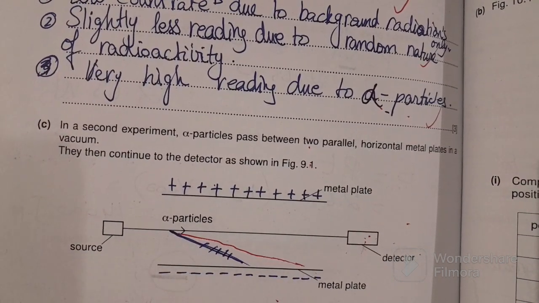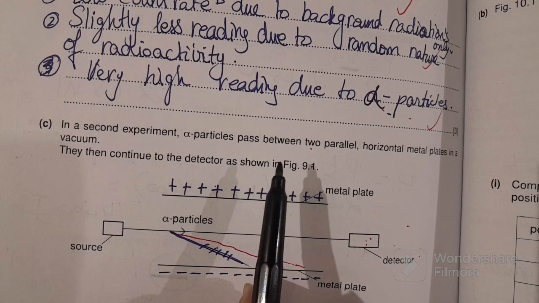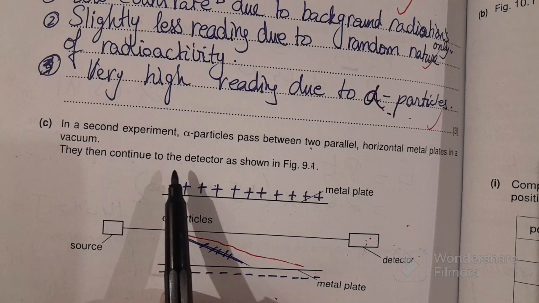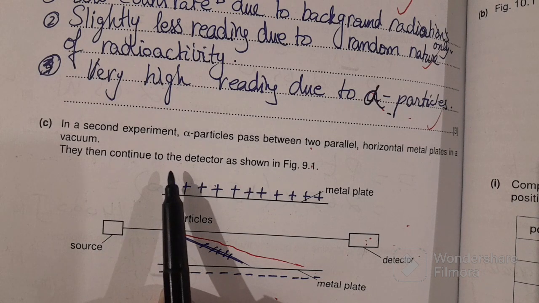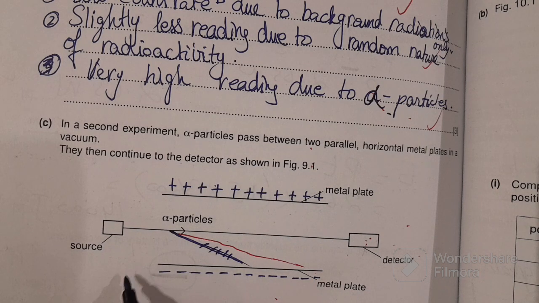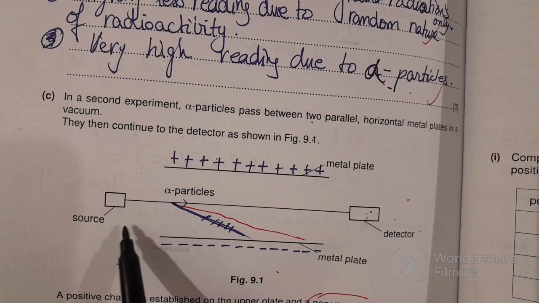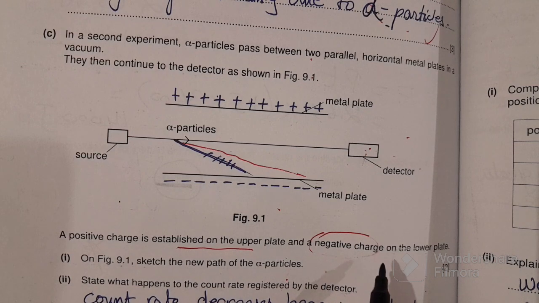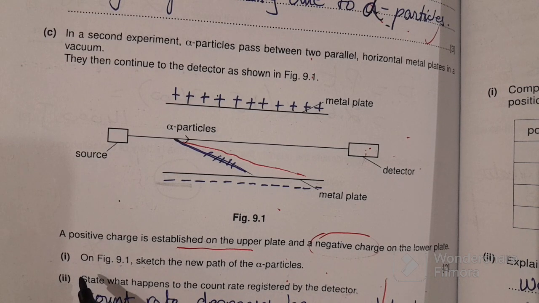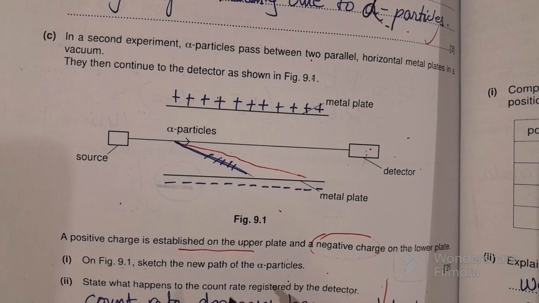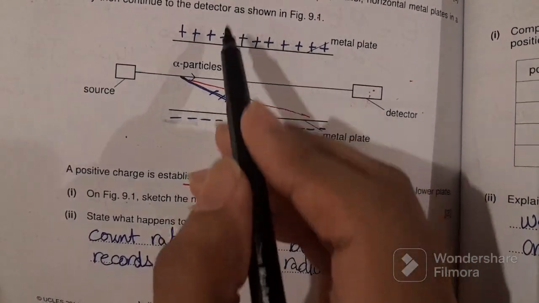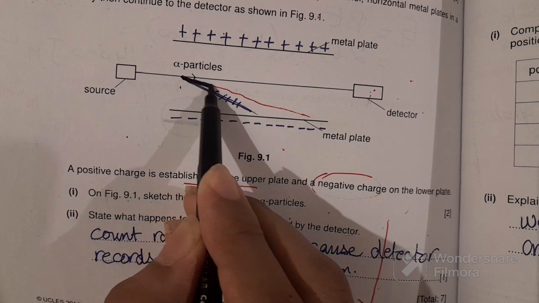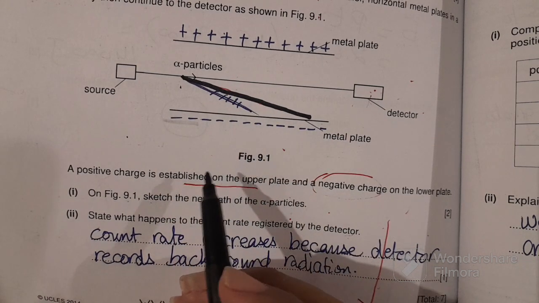Part C states: in the second experiment, alpha particles pass between two parallel horizontal metal plates in a vacuum. They then continue to the detector as shown in figure 9.1. So over here, a positive charge is established on the upper plate and a negative charge on the lower plate. In part 1 on figure 9.1, sketch the new path of the alpha particles. The new path of the alpha particles will be towards the negative metal plate, like this. So this is what we will do in part 1.